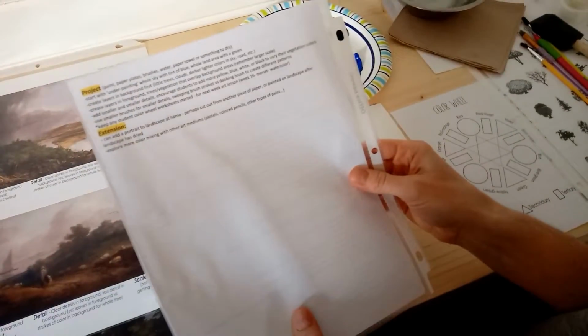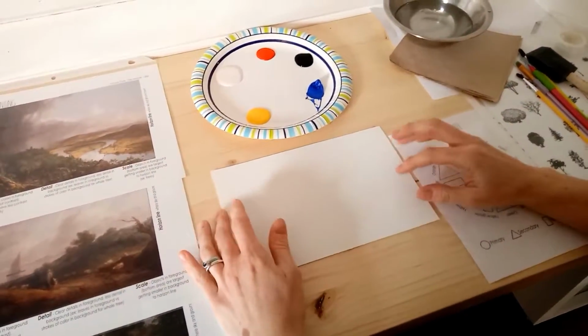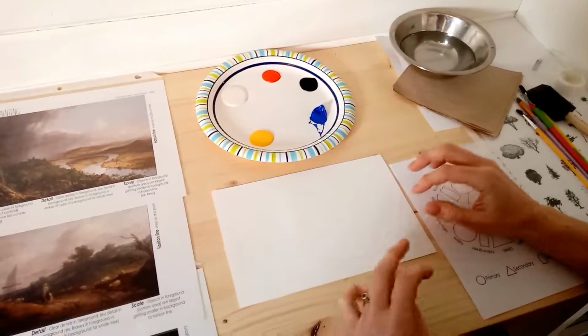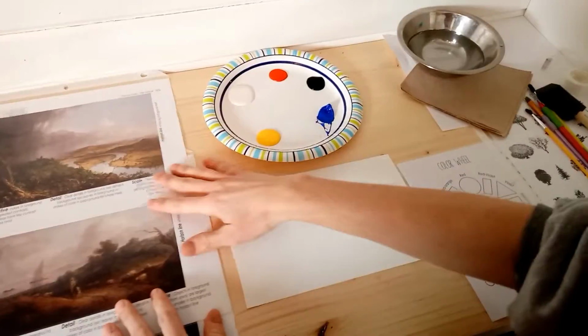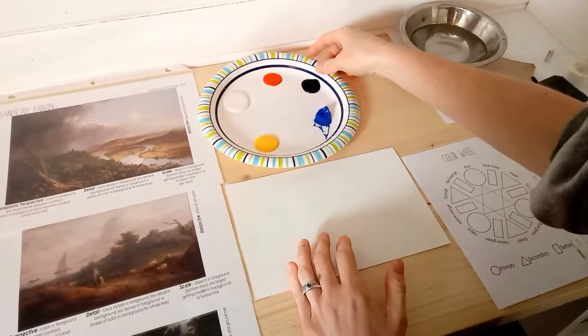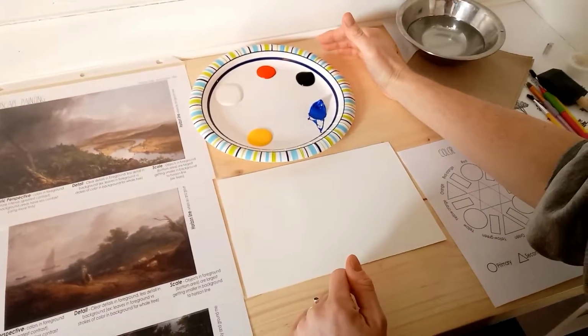Okay, so our project then. So for little people, I'm going to just tape down the paper so that we can focus on that and not chase our paper around the table. And I also laid out the paint. Maybe you can have a mom do this while you're getting set up and talking about the artist.